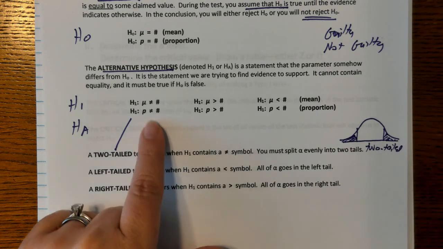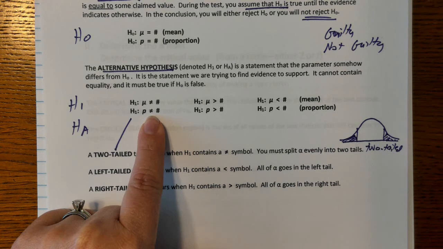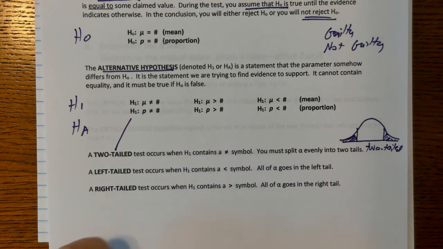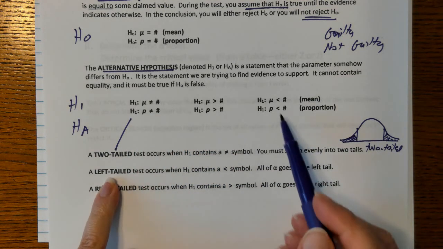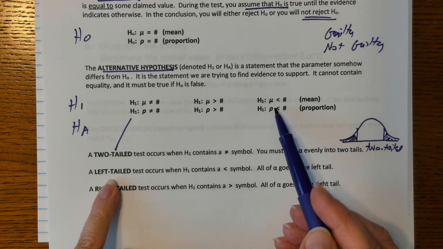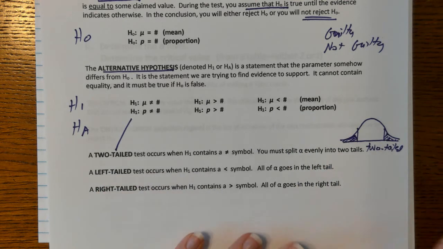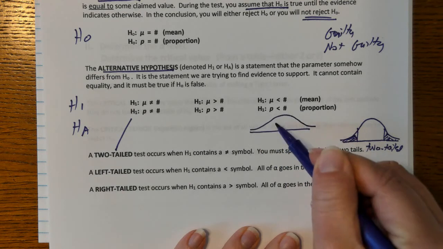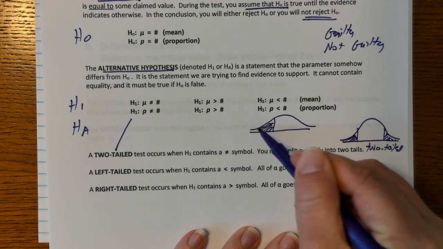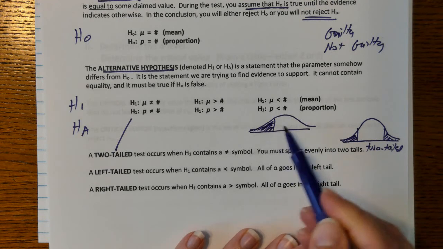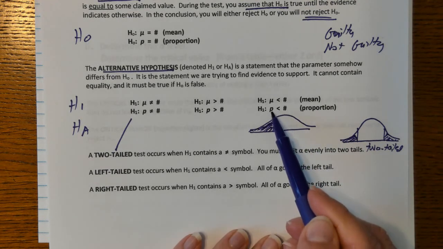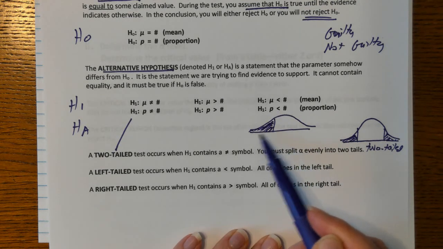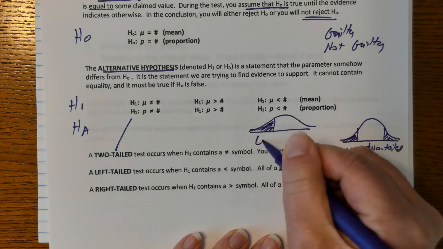That happens when you have the not equal to symbol in your alternative. A left-tailed test occurs when you picked a less than symbol, less than, left-tailed. Okay? So a left-tailed test occurs when you say, nope, I think it's definitely on the low end. On my bell-shaped distribution, I definitely think the proportion is below the 0.5. That's a left-tailed test.